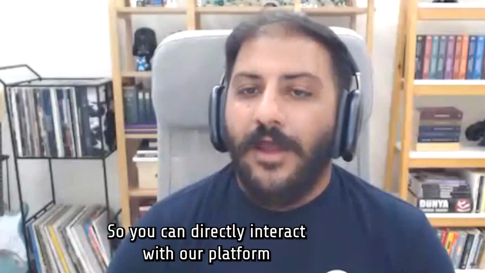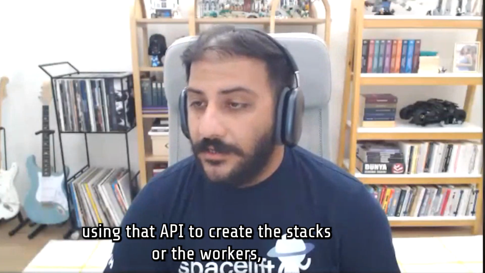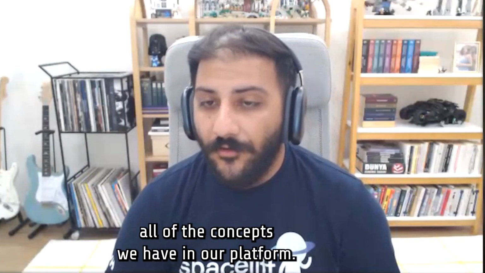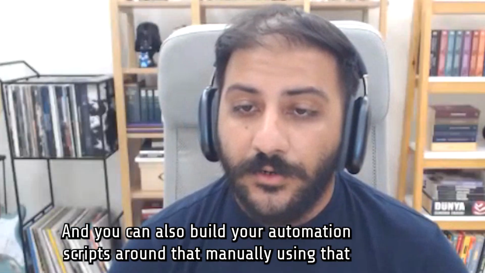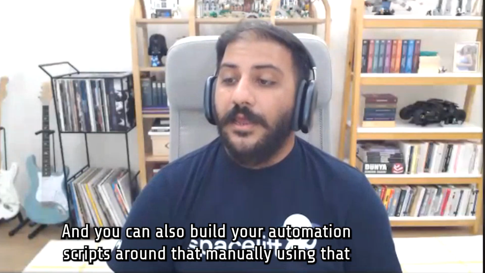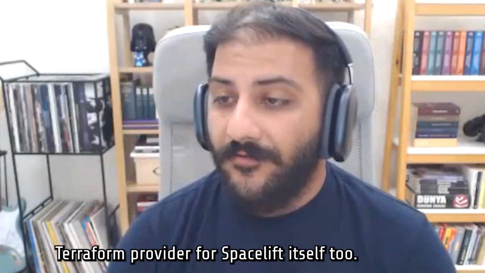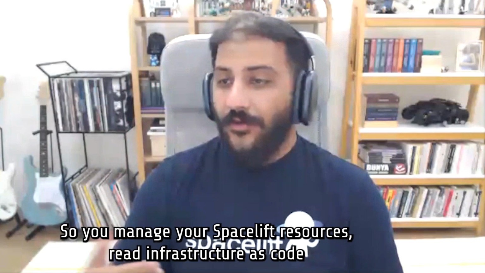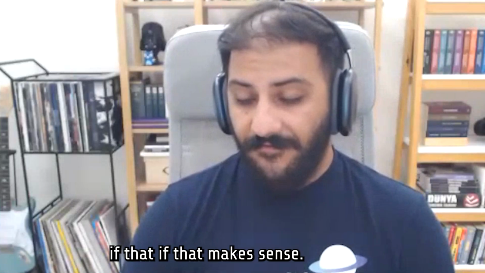So you can directly interact with our platform using that API to create the stacks or the workers, all of the concepts we have in our platform. You can also build your automation scripts around that API. Also, we have an OpenTofu / Terraform provider for Spacelift itself too. So you can manage your Spacelift resources with infrastructure as code, if that makes sense.